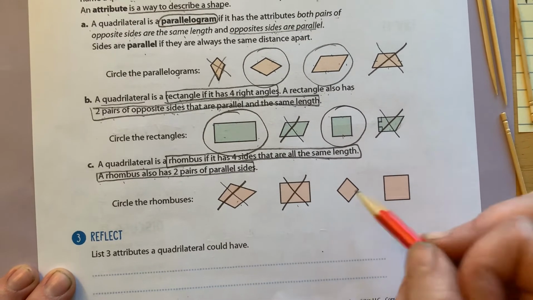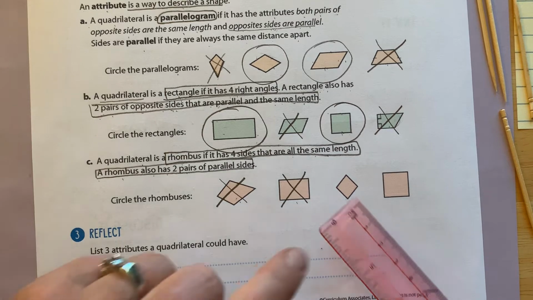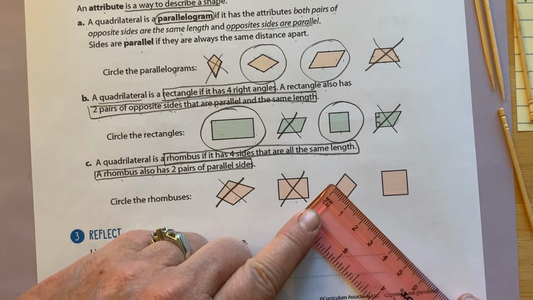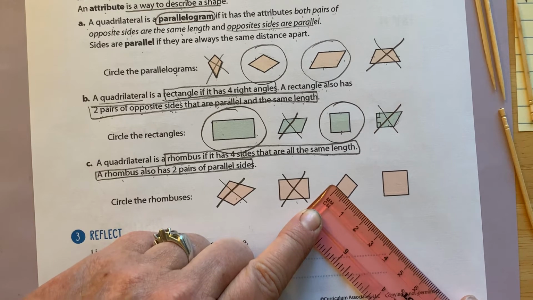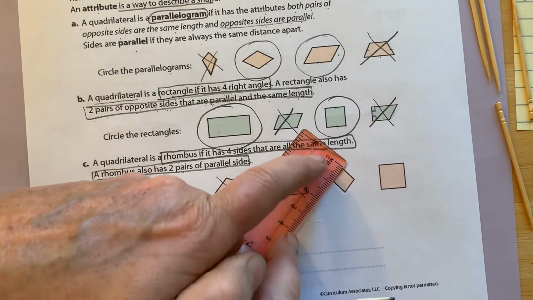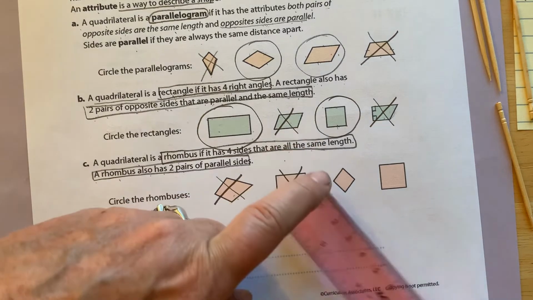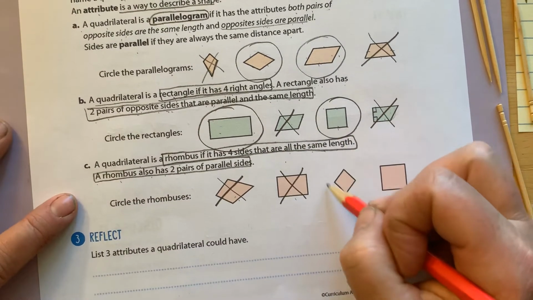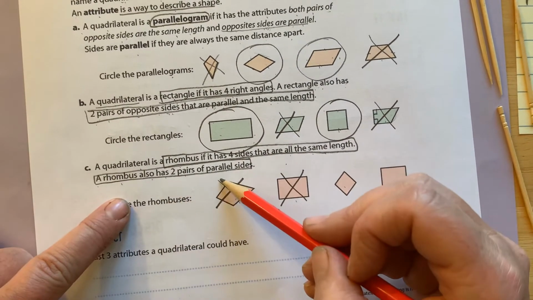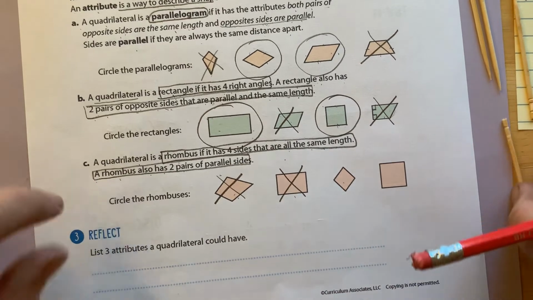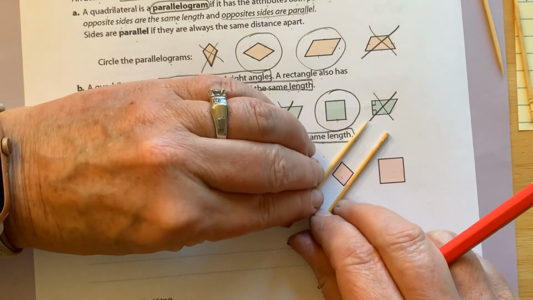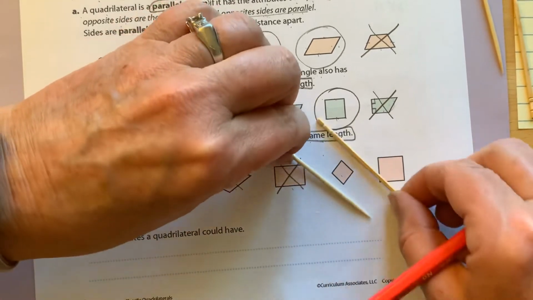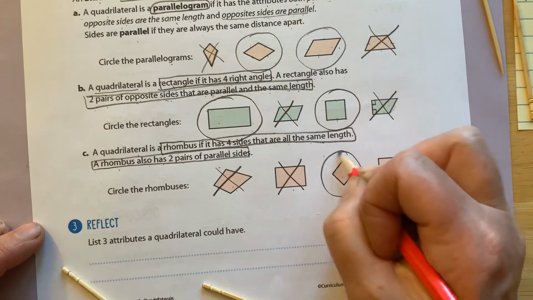How about this one? Is that a rhombus? Well, if I take a look, that's a little over 1/2 centimeter, and a little over 1/2 centimeter, and yes, all 4 sides are the same length. Do they have 2 pairs of parallel lines? You could always use your toothpicks. Those are parallel, and those are parallel. They'll never ever touch. So yes, this is a rhombus.